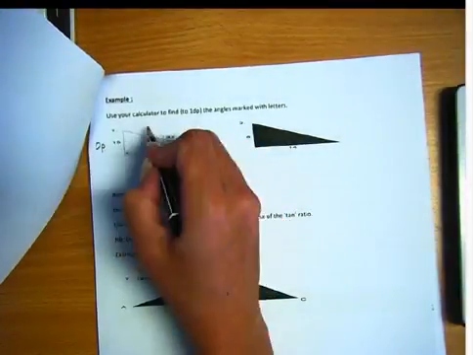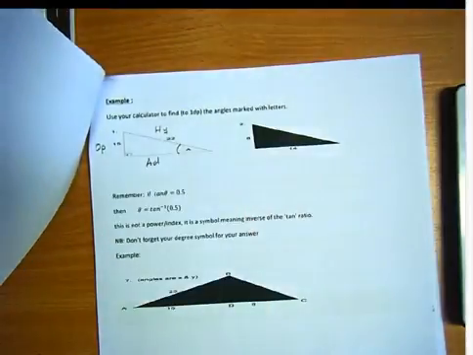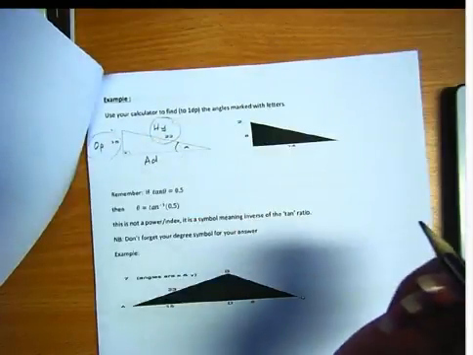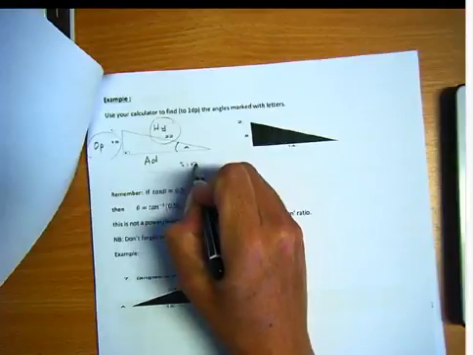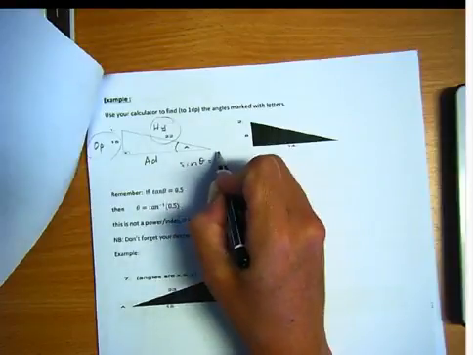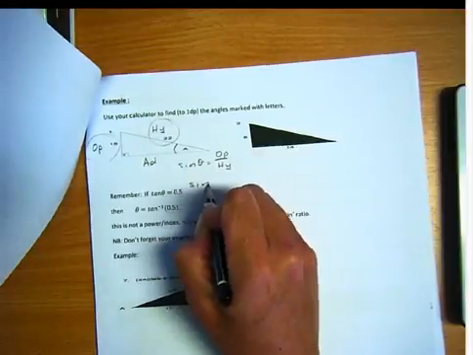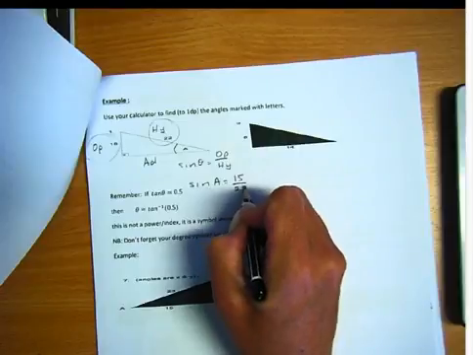This one is the opposite, this one is the hypotenuse, this one is the adjacent. I've got the hypotenuse and the opposite, so that involves the sine ratio. So I write my rule: sine of A equals opposite over hypotenuse.